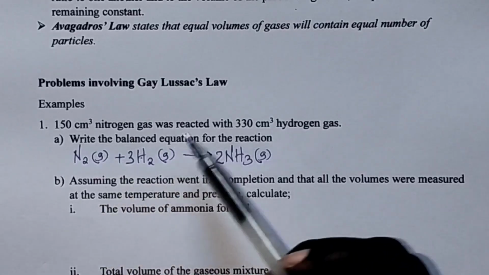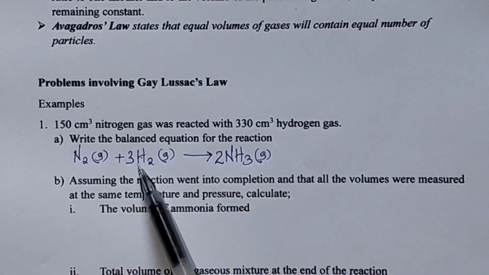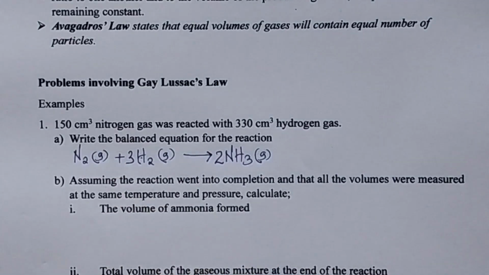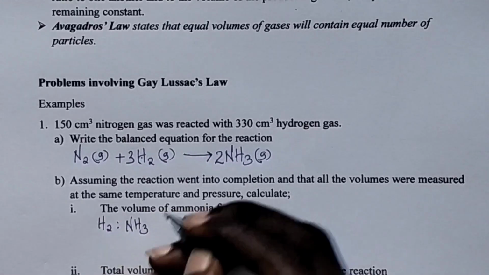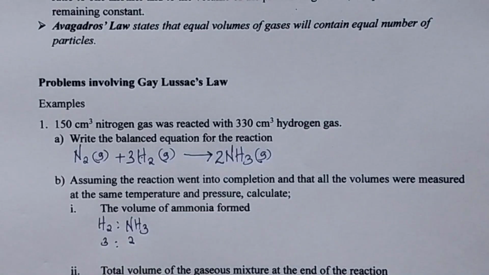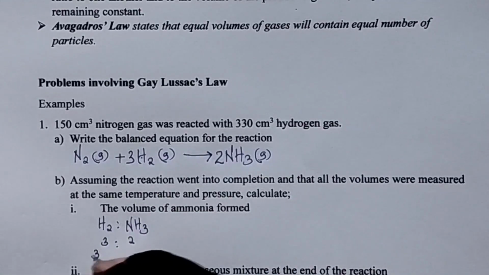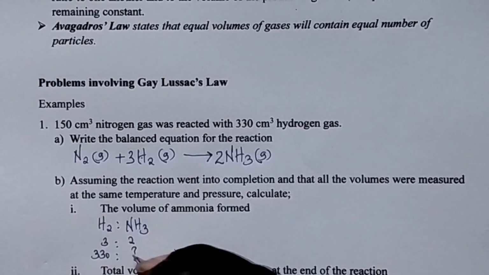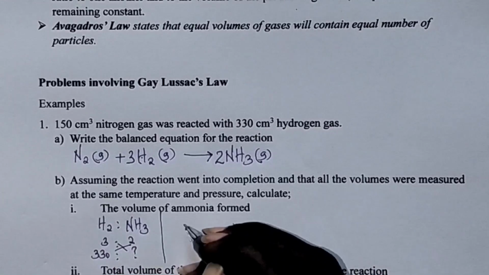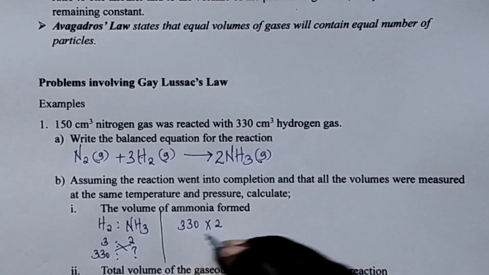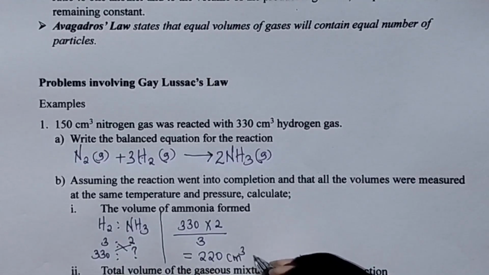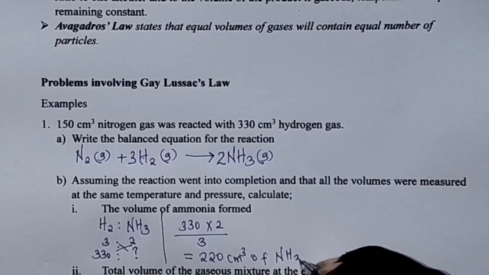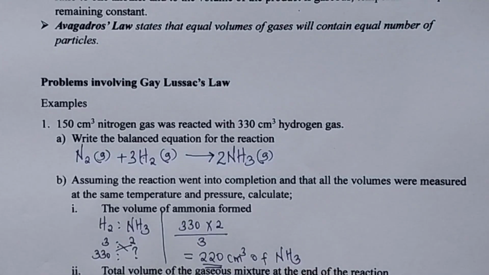When we are comparing the ratio for the formation of ammonia gas, we have to use the ratio between hydrogen and ammonia gas. Hydrogen to ammonia gas is 3:2. We know the volume of hydrogen gas, which is 330. So we can ask ourselves, what about the one for ammonia gas? We cross multiply: 330 multiplied by 2, then divided by 3. Here we get 220 cm³ of ammonia gas. That will be the volume of ammonia gas formed.